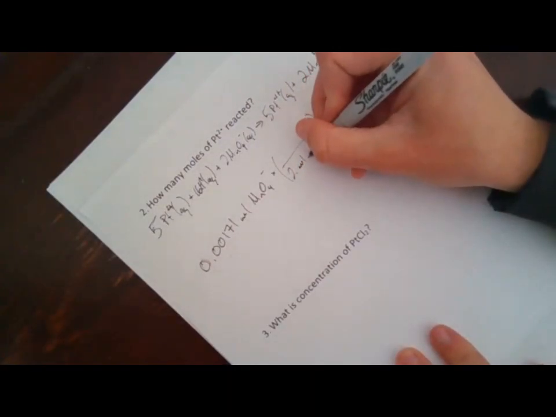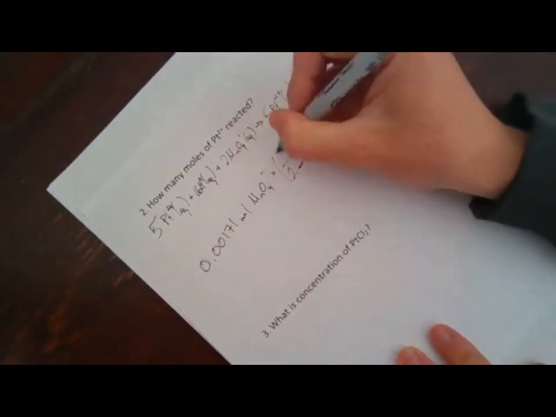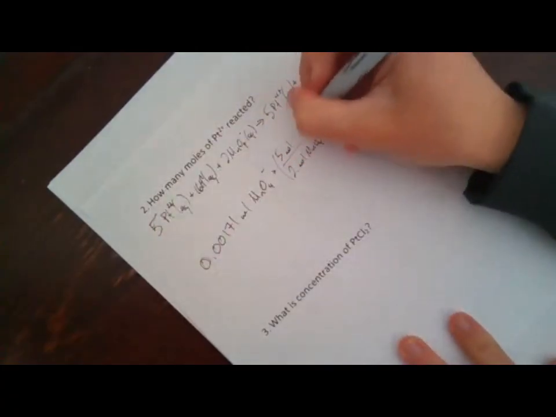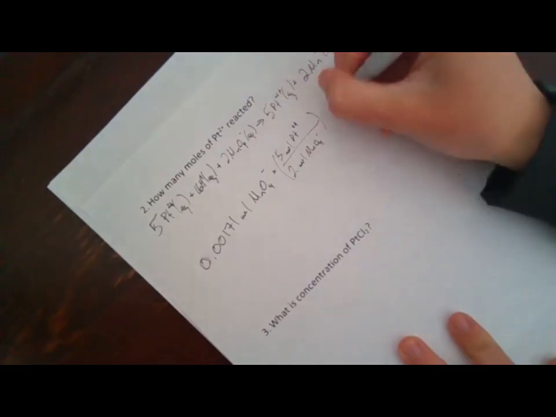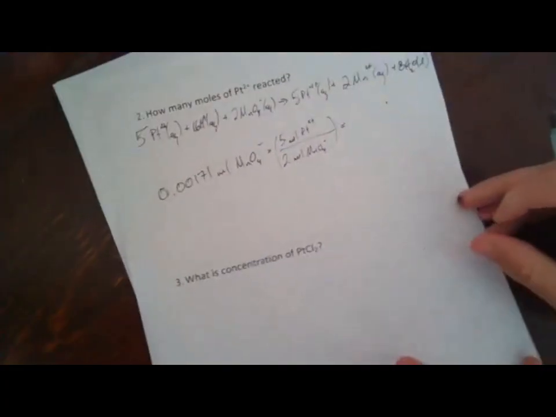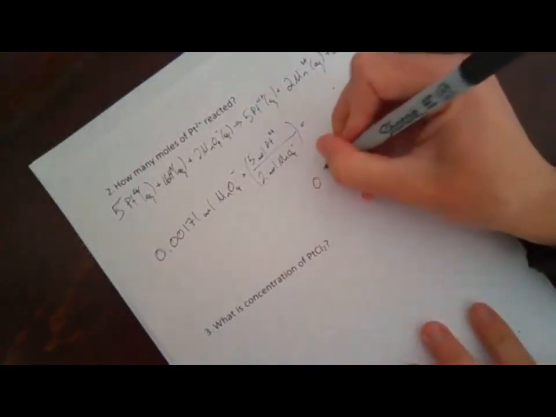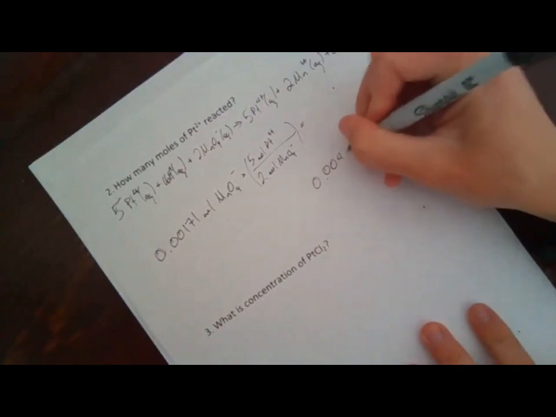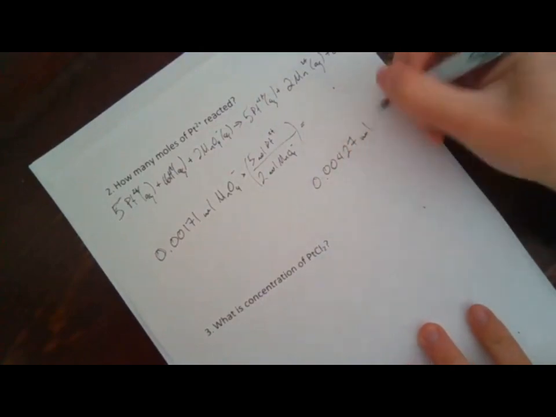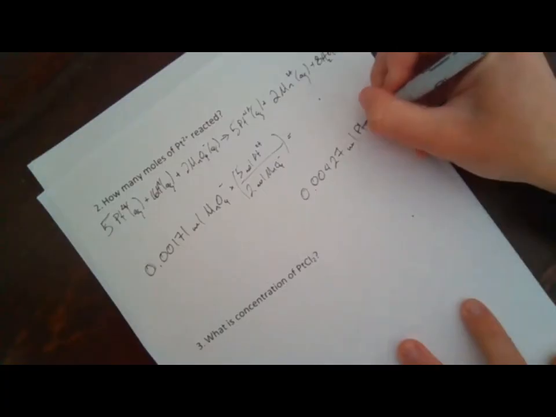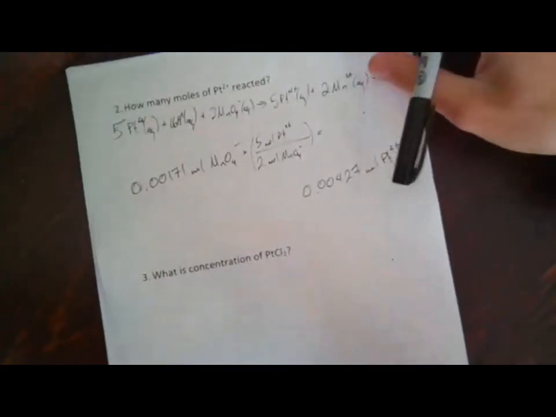So for every 2 moles of MnO4-, that coefficient, I reacted exactly with 5 moles of platinum 2 plus, which would mean that I would get 0.00427 moles of platinum 2 plus.